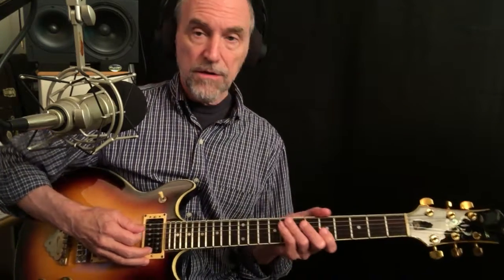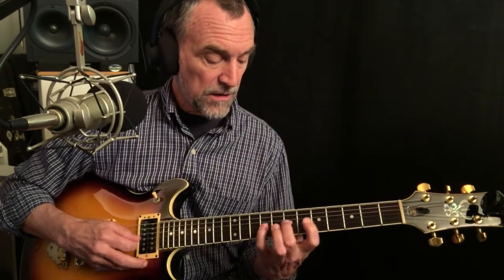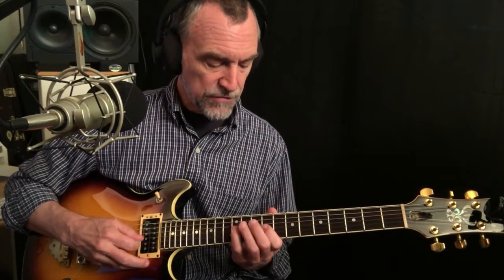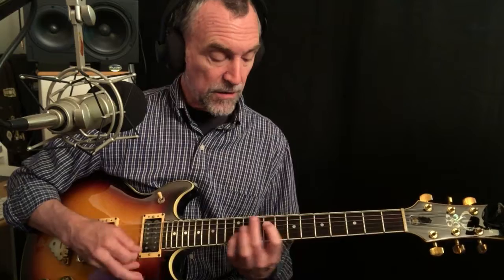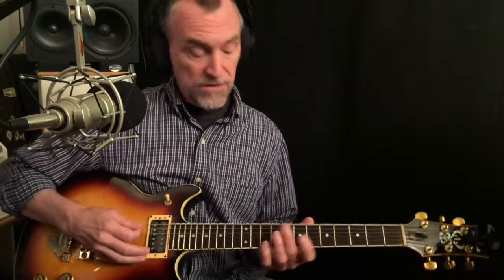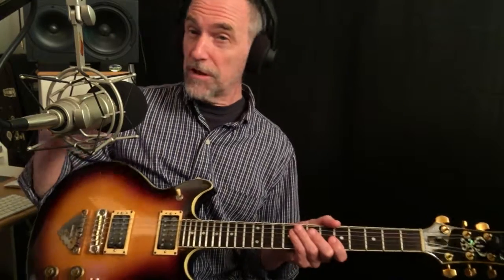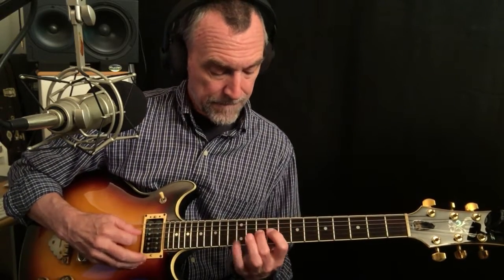How about I take these three upper string scales: G, A, B, C, D, E; A, B, C, D, E, F; B, C, D, E, F, G; and then C, D, E, F, G, A, and I'll play them as octaves. This is another concept I've been teaching for years and years with my private students: interlocking symmetrical patterns, where it's the same fingering on the adjacent string, and then you have the same thing here starting from G.